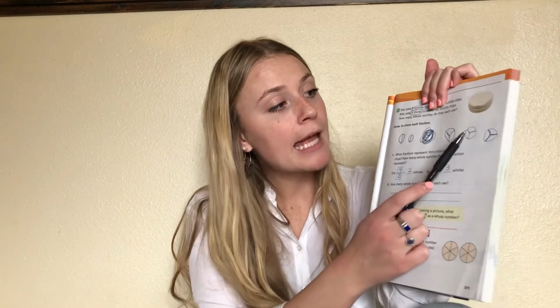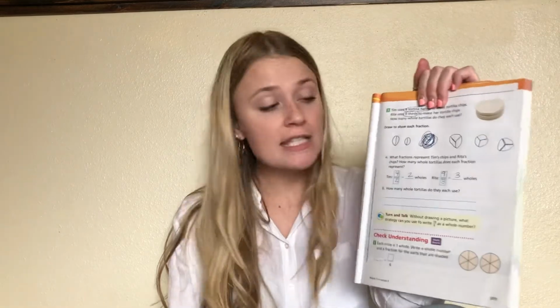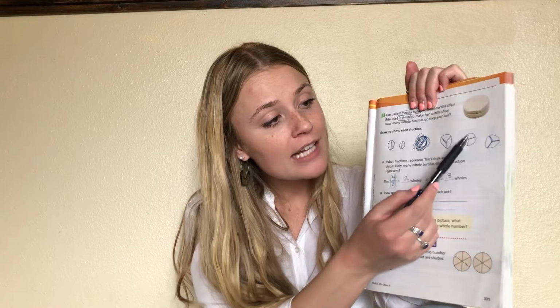We can only count them if they're divided into the same number of parts. Like Tim's and Rita's, we couldn't say 1, 2, 3, up to 14. No, we could not count them because they are not the same size. We can say that all together they used 5 tortillas, but we can't say that they used 13 equal pieces, because are they equal pieces? No. Tim used halves, Rita used thirds. Okay, that was a little side note. Lots of side notes today.